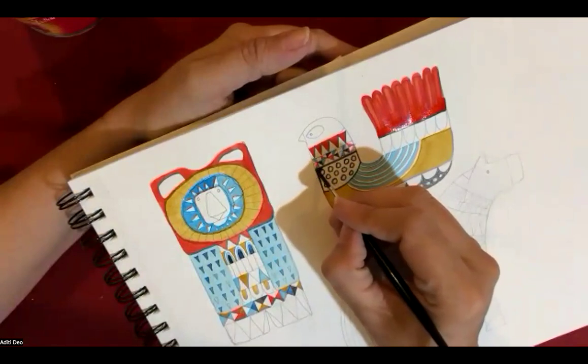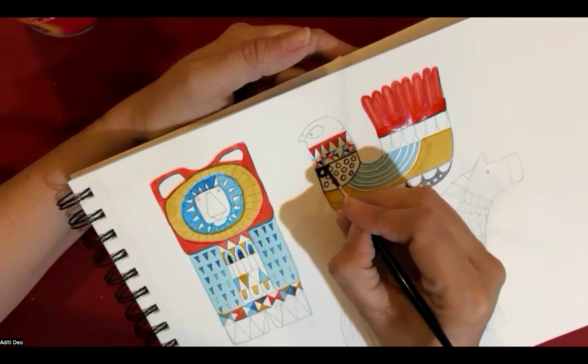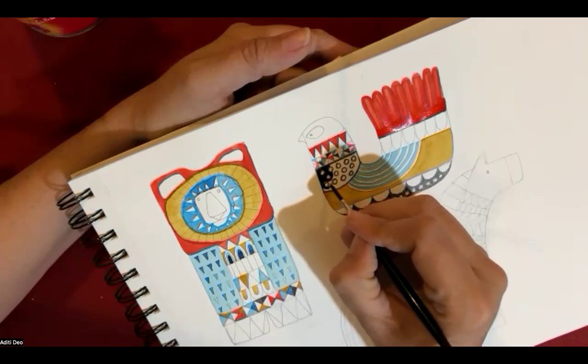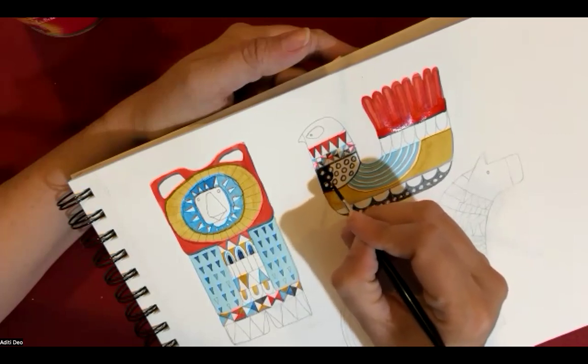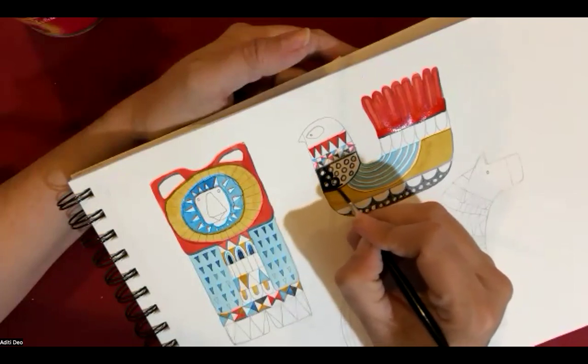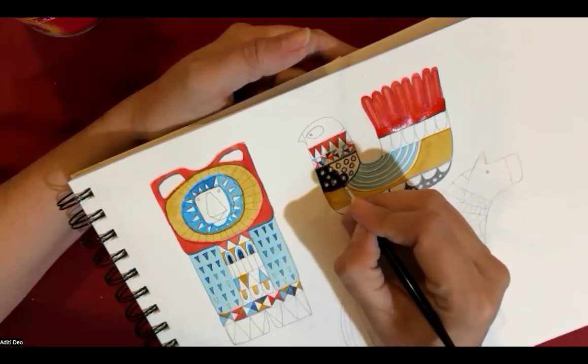I will only paint a little distance away from my pencil lines. Don't go too close to the pencil line. You can always come back and color in the white spots with color pencil again. This is how I keep my work neat.